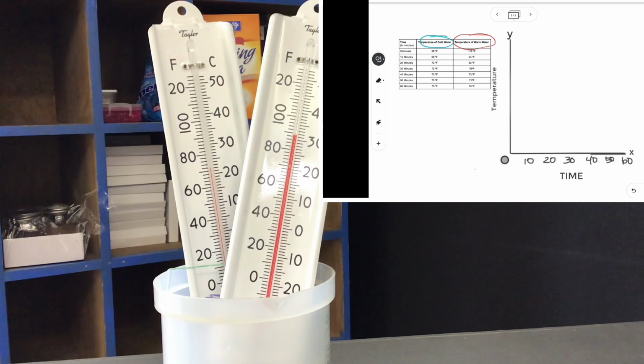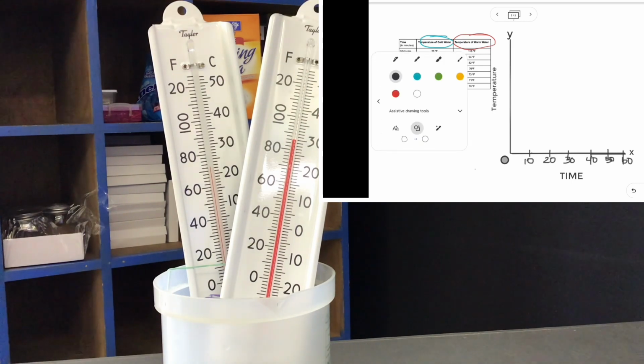So as we're watching that, we're going to go ahead and set up our line graph. So we put our time in minutes in equal intervals along the x-axis there so that we can plot our different temperatures.